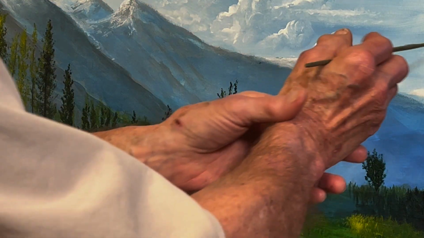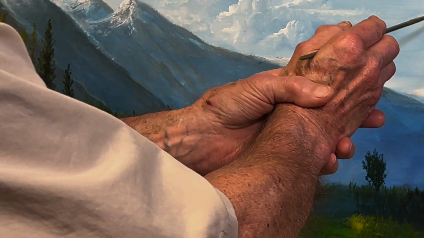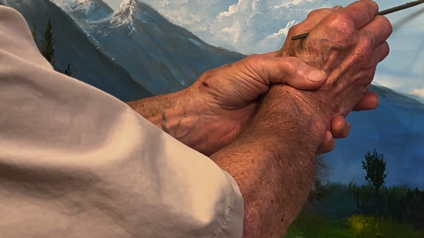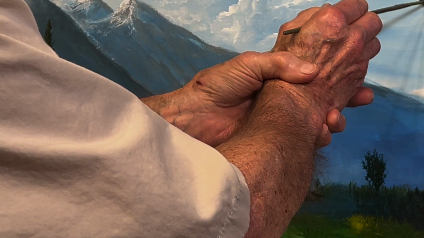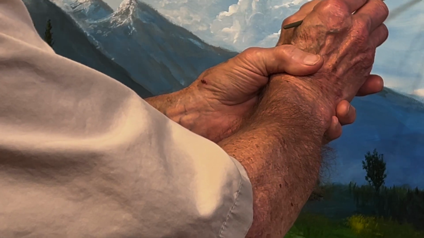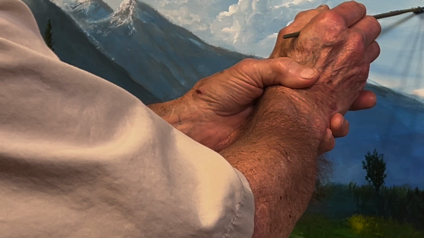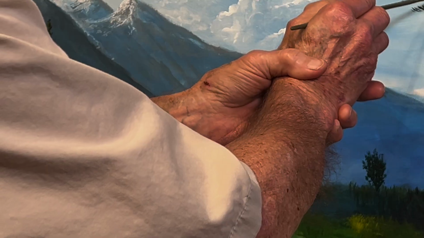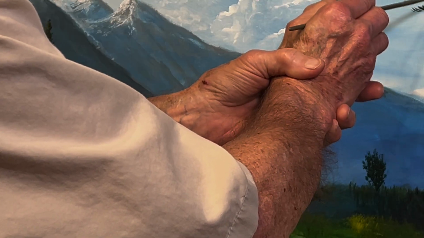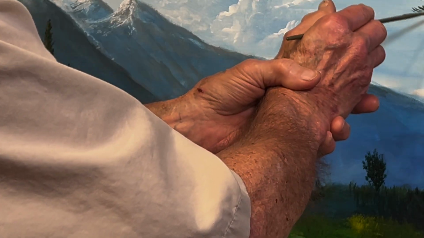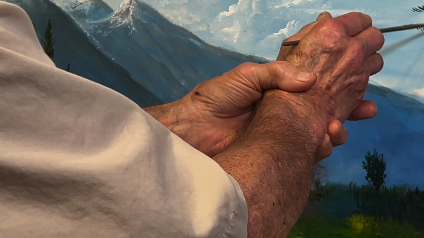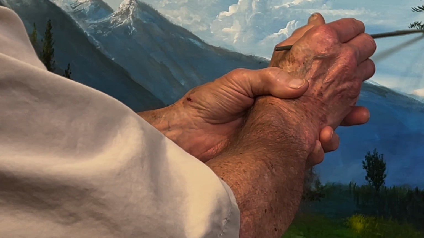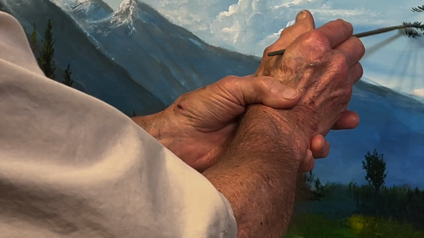And then along this edge, there is some foliage.